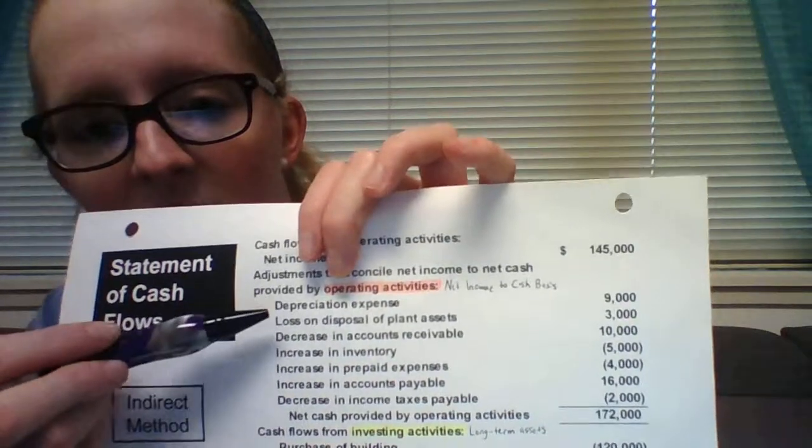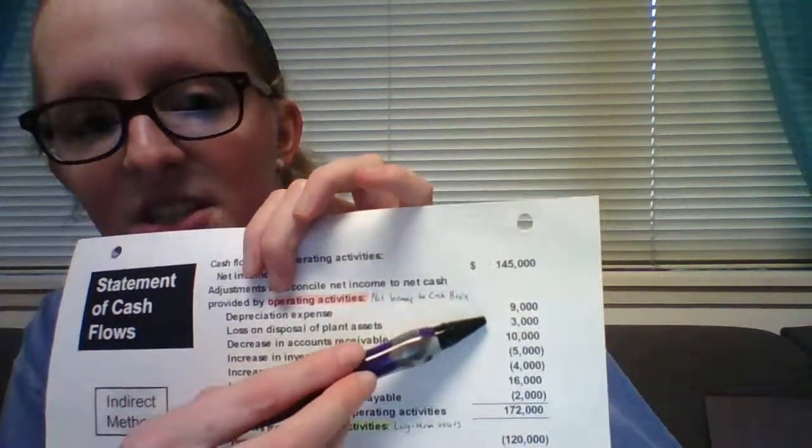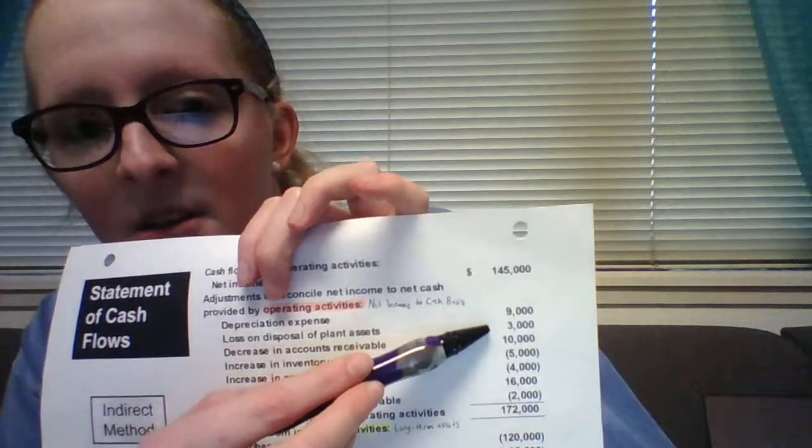So in this example right here, you had a loss on disposal of plant assets, so you add it back. For a gain, you subtract because it's not actual cash you got, and for a loss, you add it back because you really don't have a loss of $3,000. If you have a couple of questions about that, reply on Moodle to the question and answer forum, or I know the textbook has some explanation about that as well.